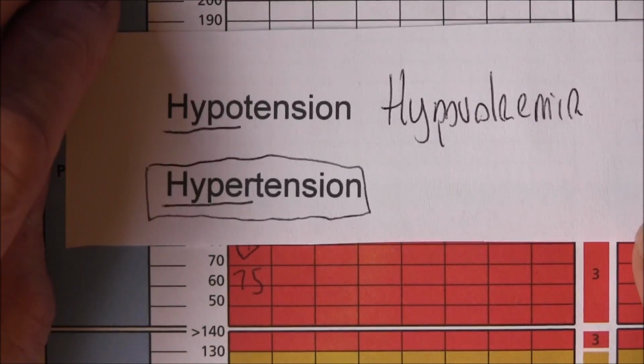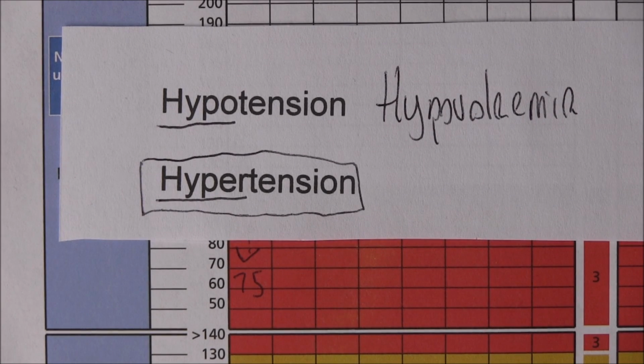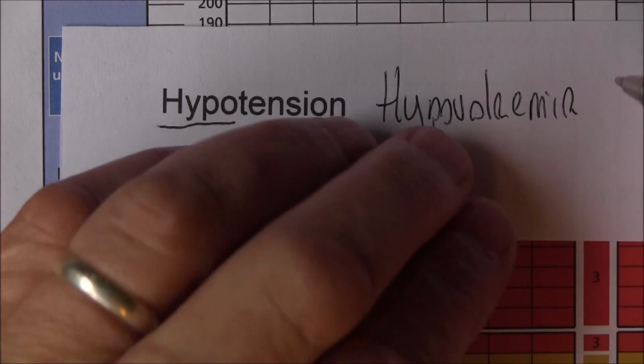Hypovolemia is low blood volume. Hypovolemia can be caused by hemorrhage, dehydration, burns, and very often in this situation we get a fast pulse, weak thready pulse combined with the low blood pressure. Reduced peripheral pulses might also be present. And if the blood pressure is very low, then this becomes shock.